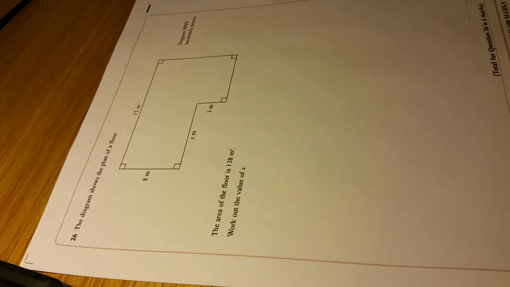This is from a foundation tier. It's actually the last question on the foundation tier paper from the Edexcel board. However, if you're doing different exam boards, provided you're doing GCSE, maths is maths, so the skills are exactly the same. The only thing that might change is the format and how it's set out.